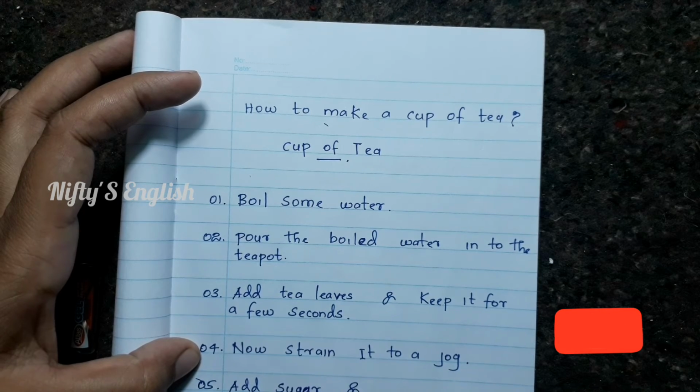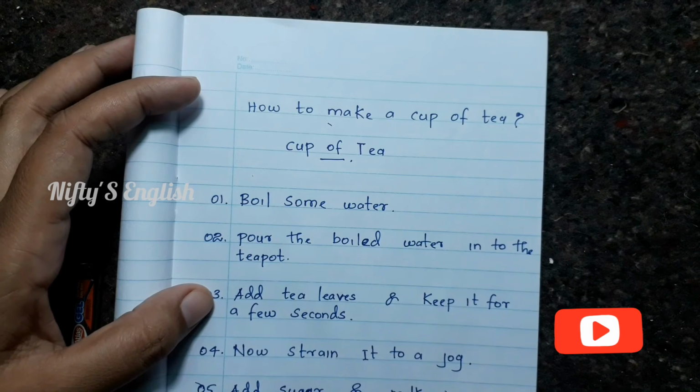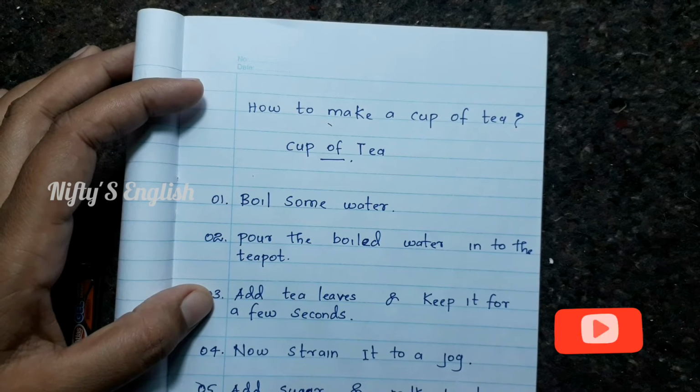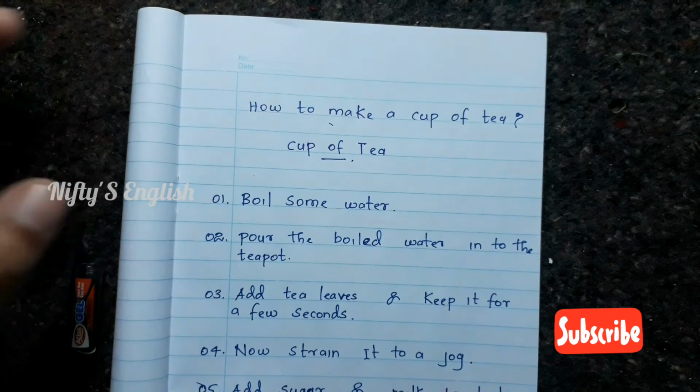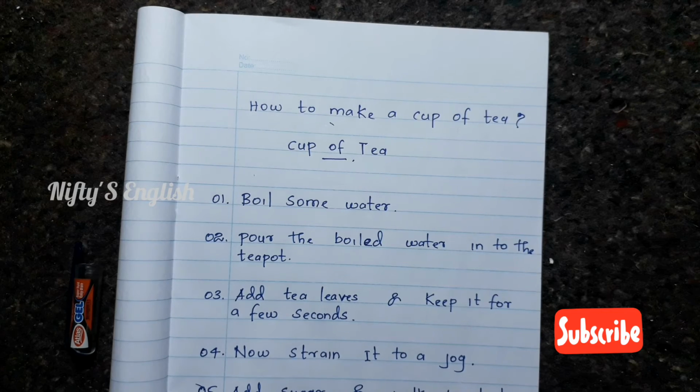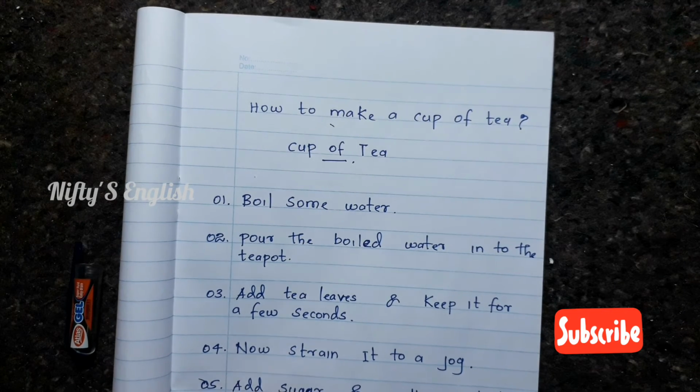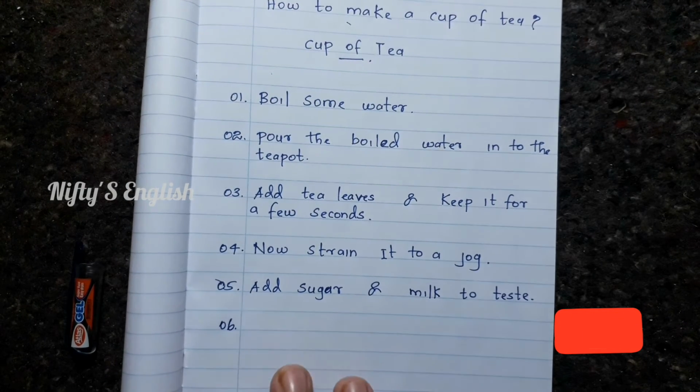Fifth one is add some sugar and milk as per taste. Someone adds milk powder or like that.